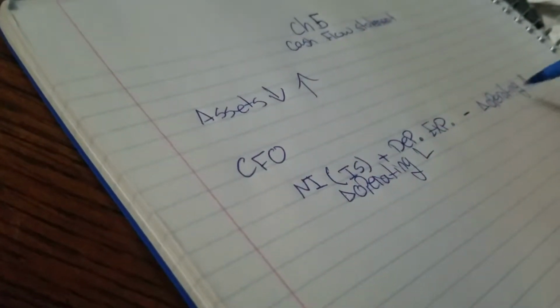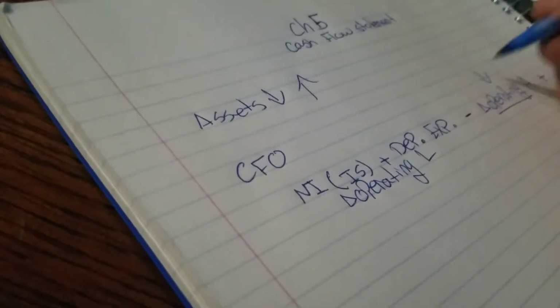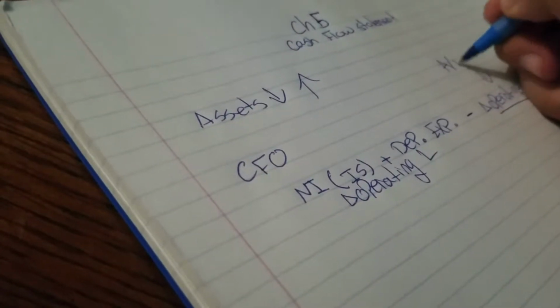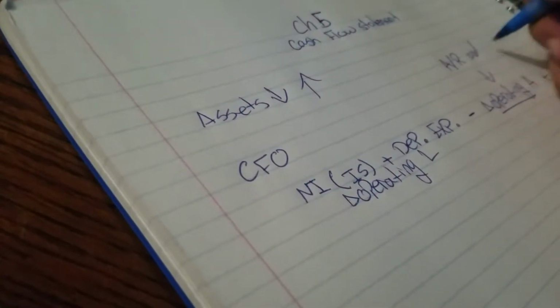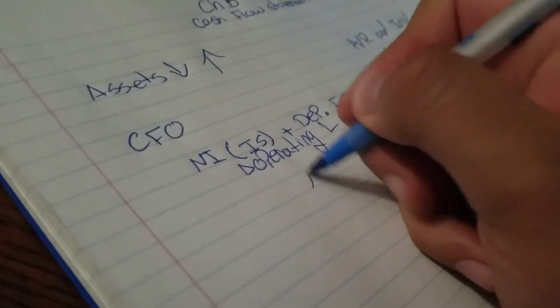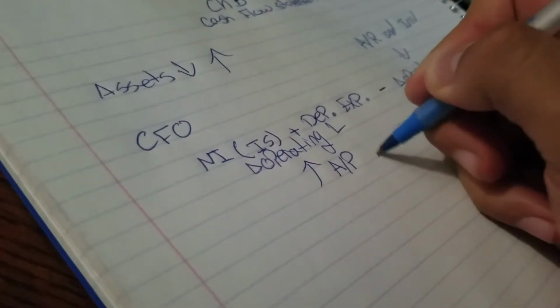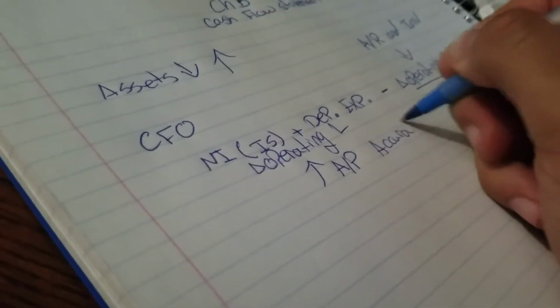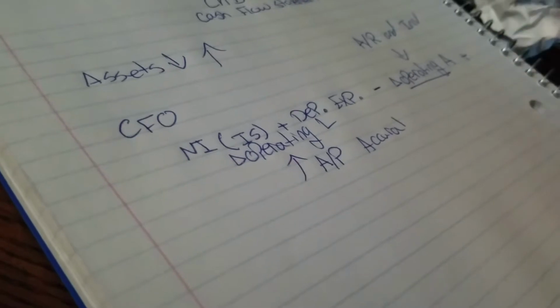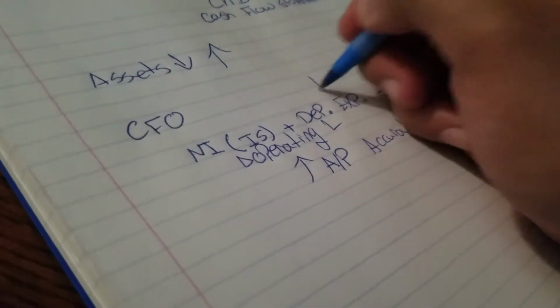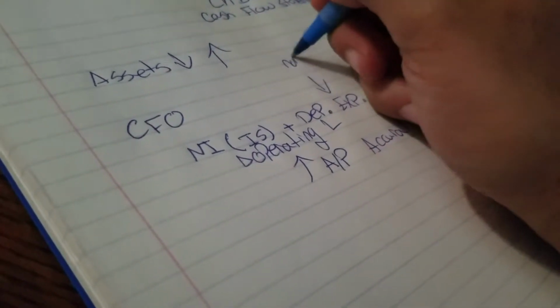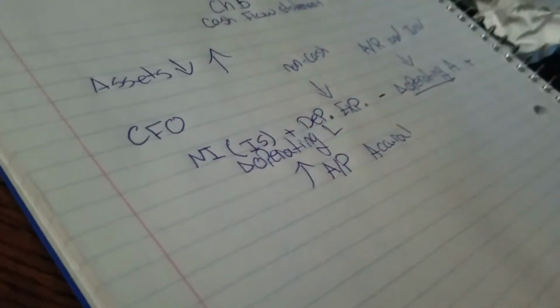liabilities. So what are operating assets? Operating assets are accounts receivable and inventories. Then what are operating liabilities? That's accounts payable and accruals. But you also have to remember that depreciation expense is a non-cash expense. So that's the first one.